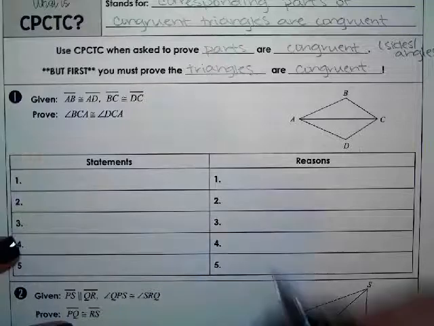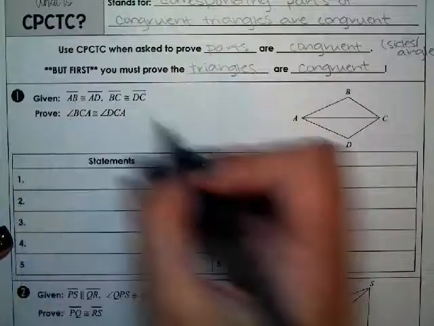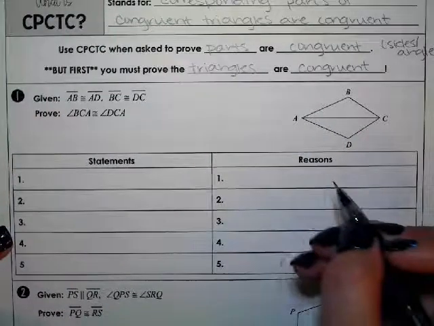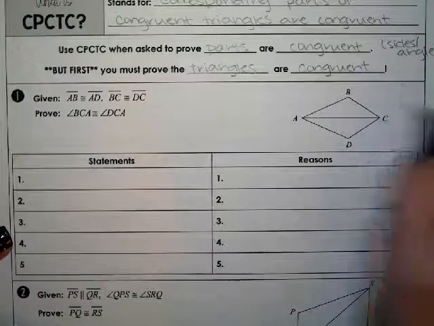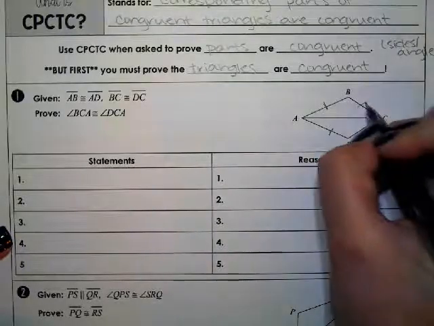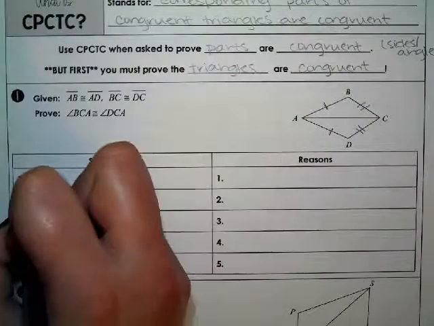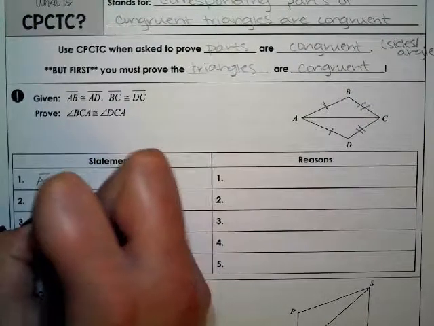So in this problem, they have given us AB is congruent to AD, BC is congruent to DC. So let's go ahead and label those first. AB and AD, BC and DC, and I'm going to go ahead and write down both of those.